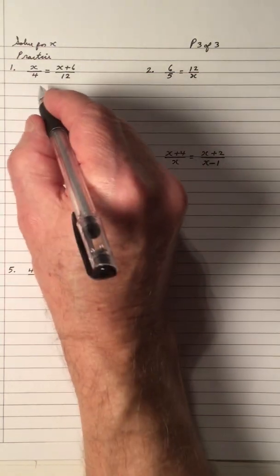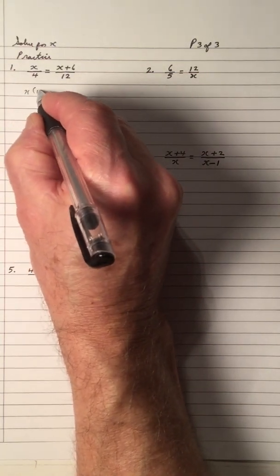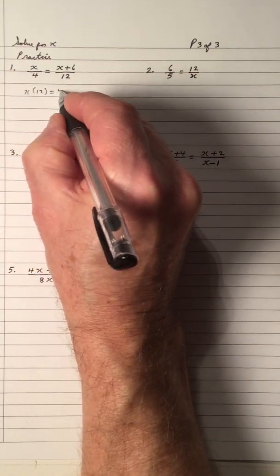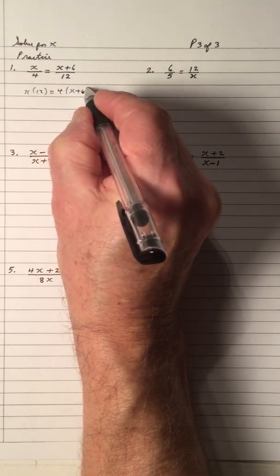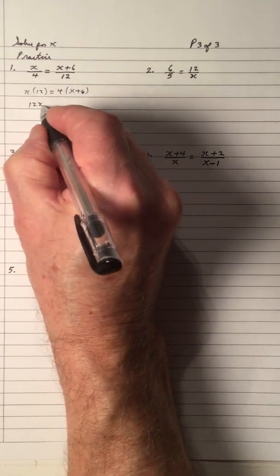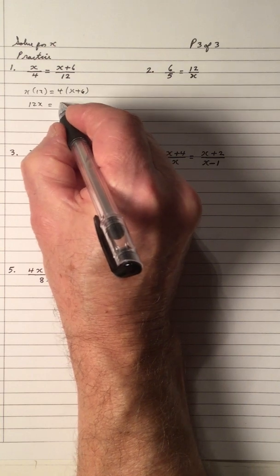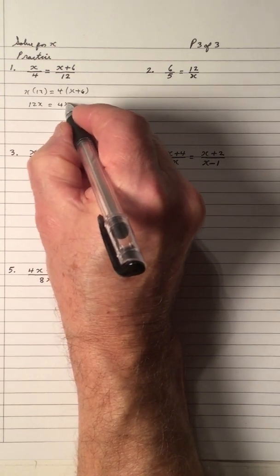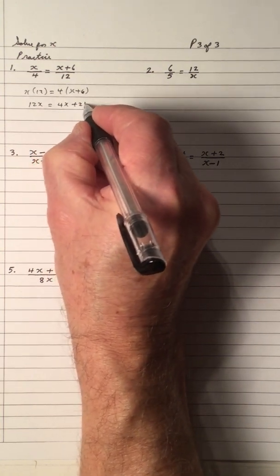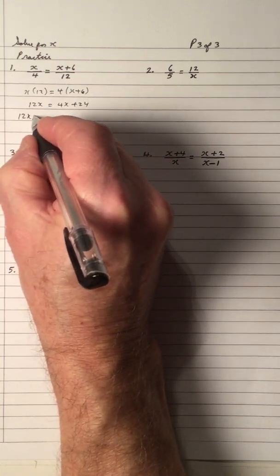Solve for x. So we have x times 12 equals 4 times x plus 6. So x times 12 is 12x. 4 times x is 4x. 4 times 6 is 24. X is on the left.